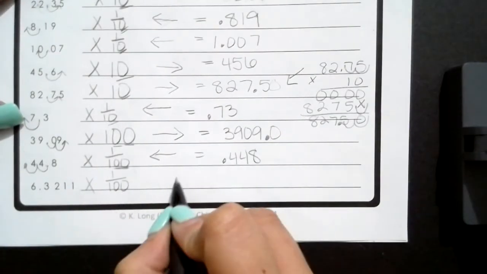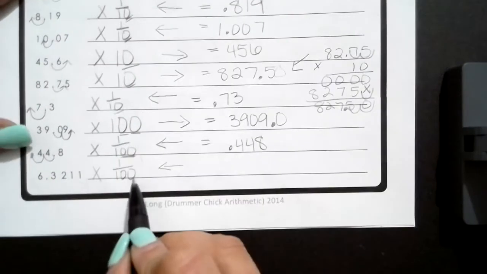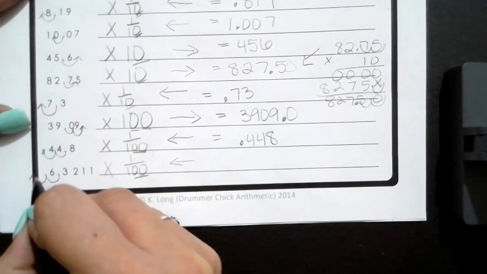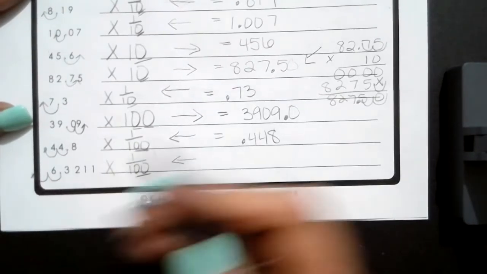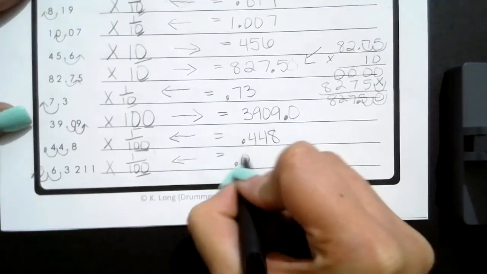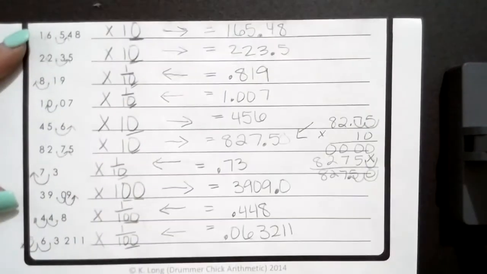Okay, so same thing. It's going to get smaller because it's a fraction. That means my decimal is going that direction. There's 2 zeros there. So 1, 2. Uh-oh. I have a hole with nothing in it. That means I have to put a 0 in the hole. So it's 0.063211. Okay, so that's your challenge.